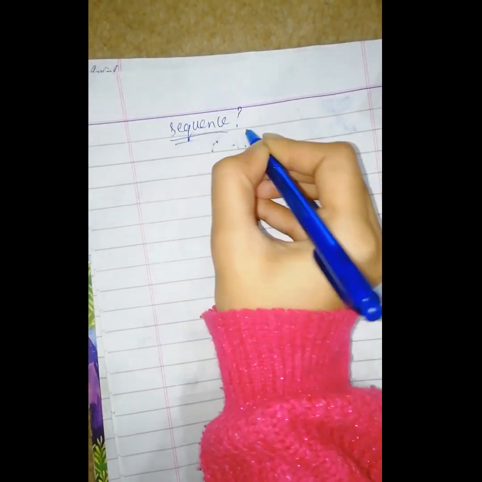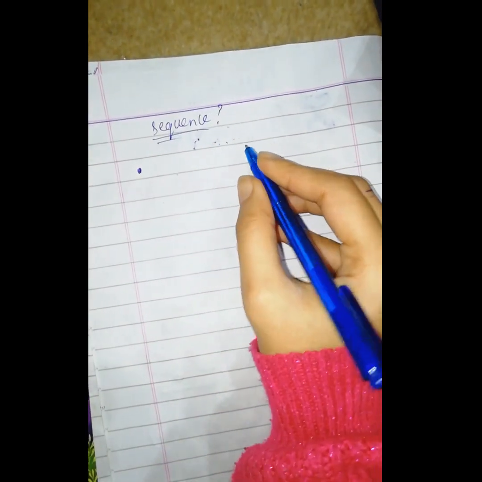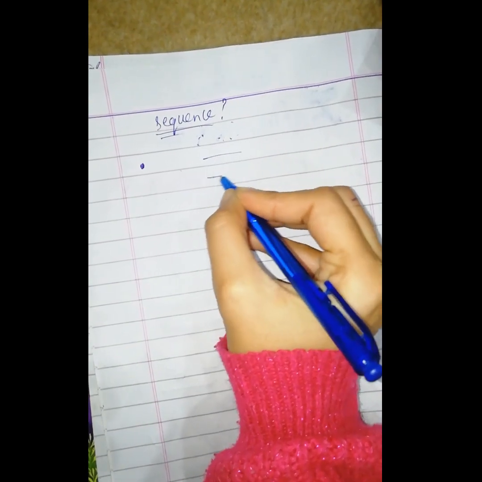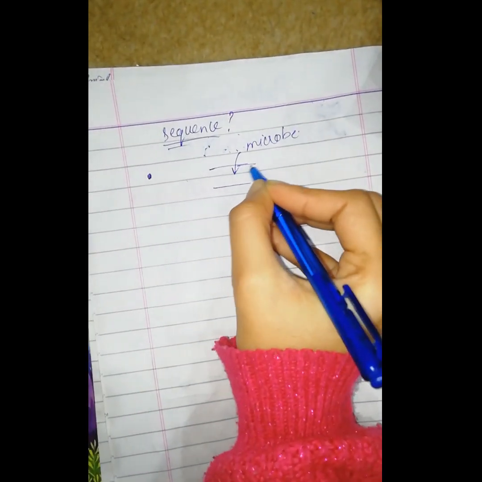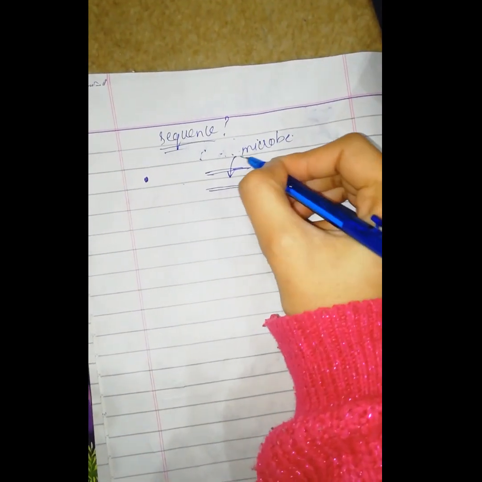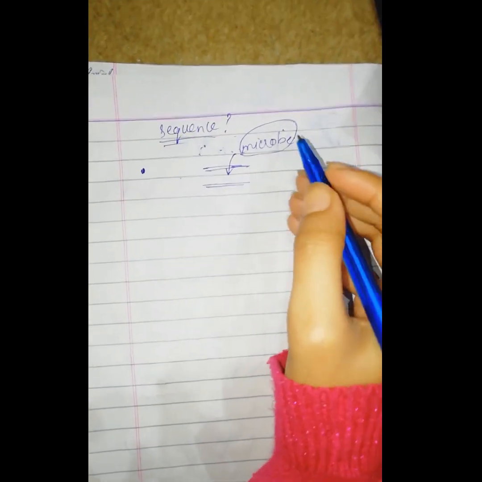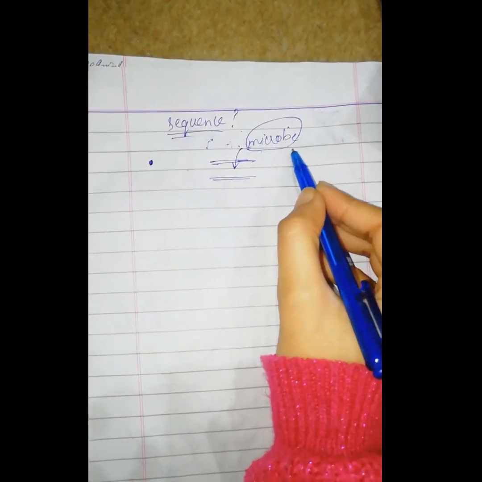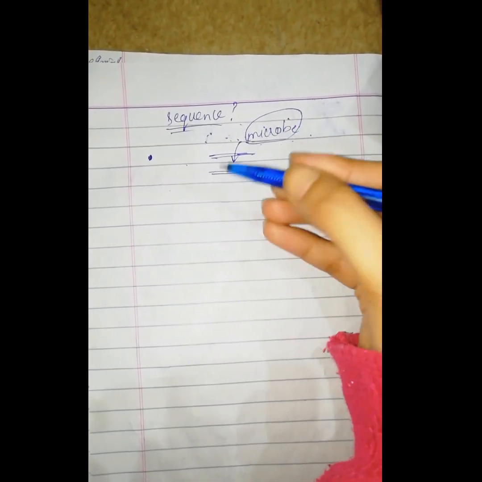Okay, the sequence. For example, the first step is that the offending agent, for example a microbe, is injuring that extravascular tissue. The offending agent is recognized by host cells. First of all we have to recognize that offending agent, the one causing the injury. The host cells present in our body will recognize this offending agent. For example, here the offending agent was a microbe, so our body's host cells recognize that offending agent.